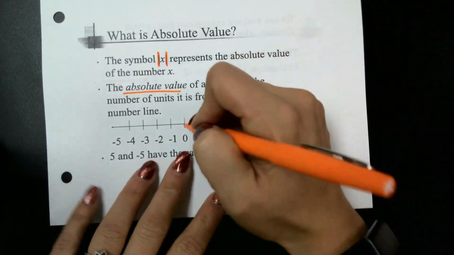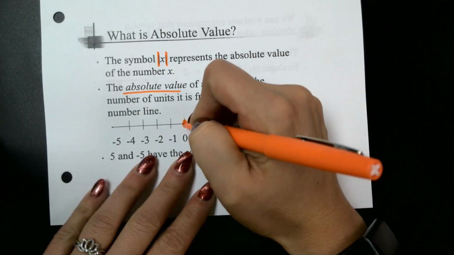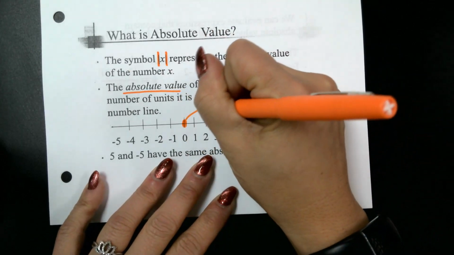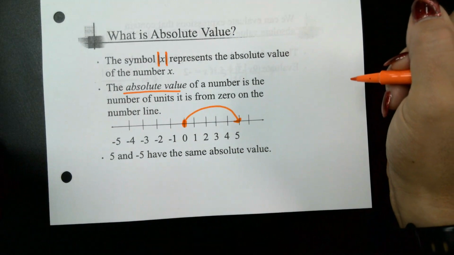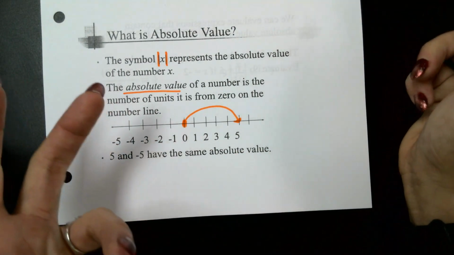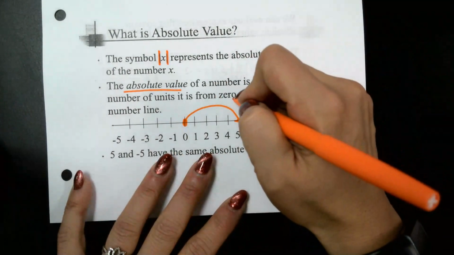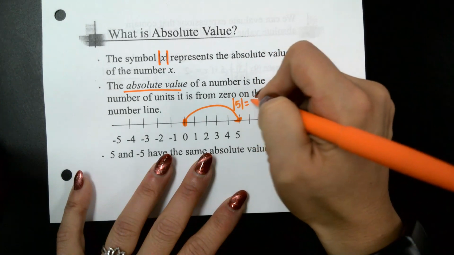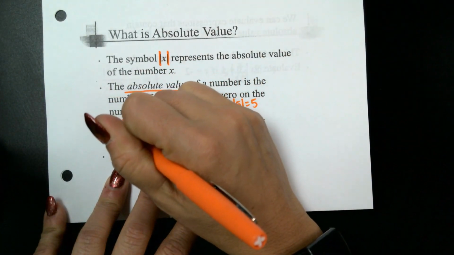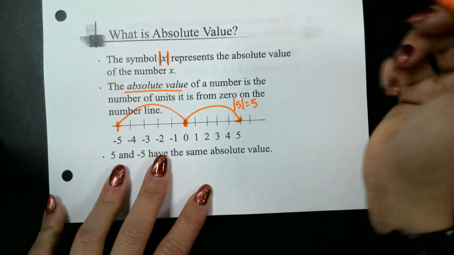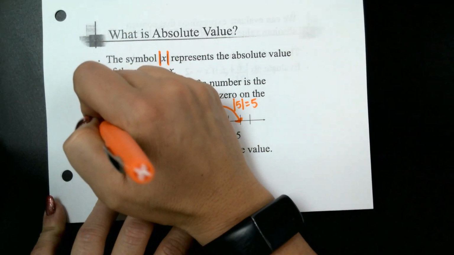Okay, so if I asked you right now, what is the absolute value of positive 5, what would you tell me? It's 5, right? Because it's 5 units away from 0. And then what is the absolute value of negative 5?